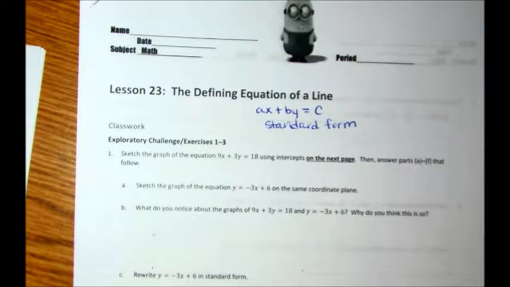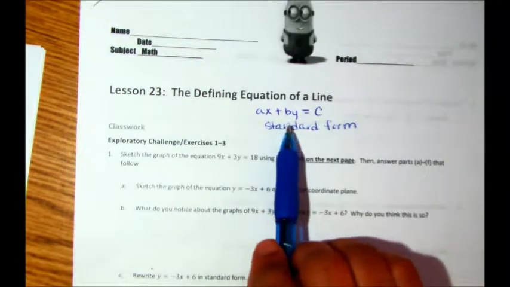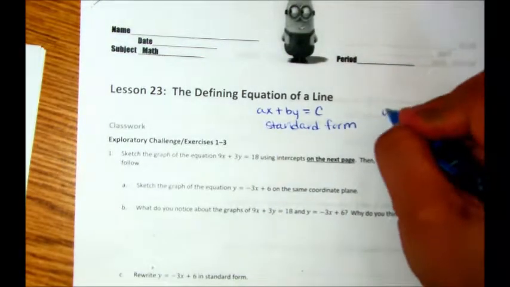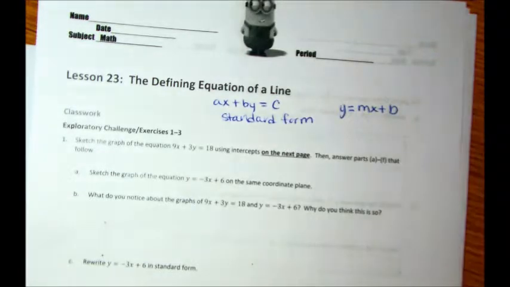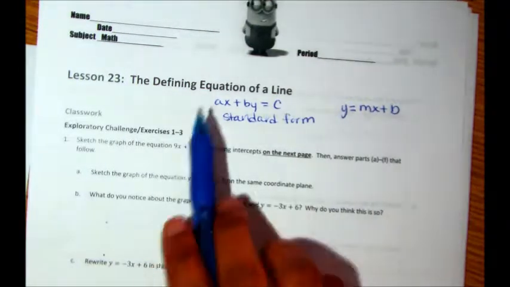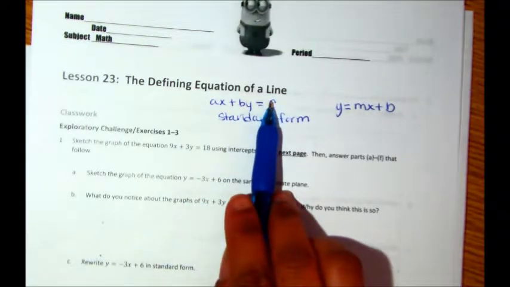Our objective for today is that you'll be able to determine that two equations define the same line if the graphs of those two equations are the same given line. So we're going to be looking at equations in standard form and some equations in slope-intercept form, and we are going to plot them on graphs and compare the constants A, B, and C.